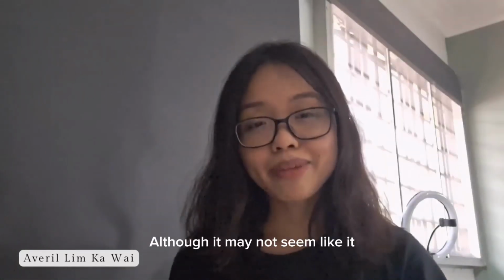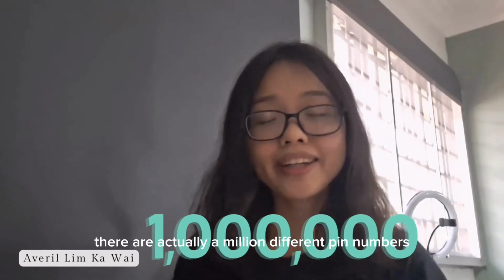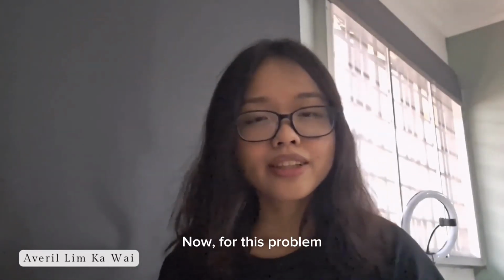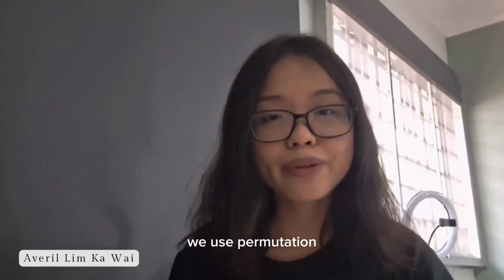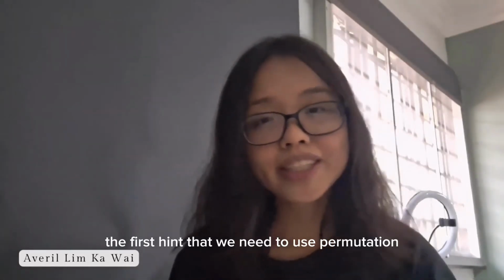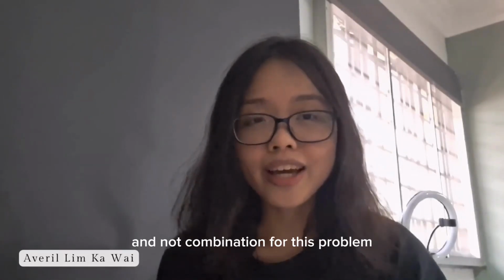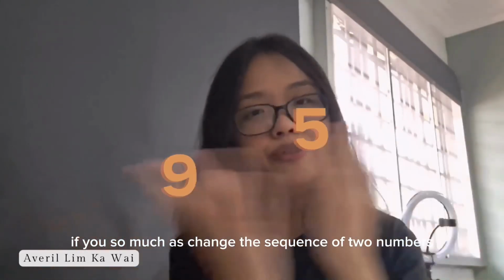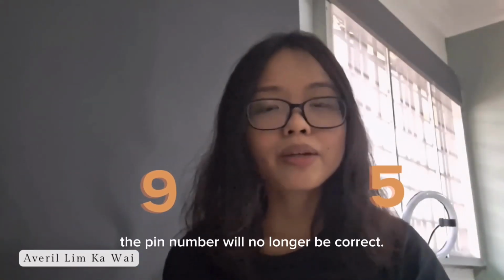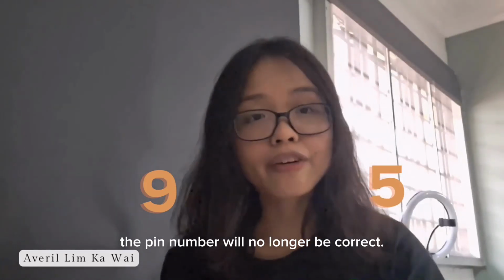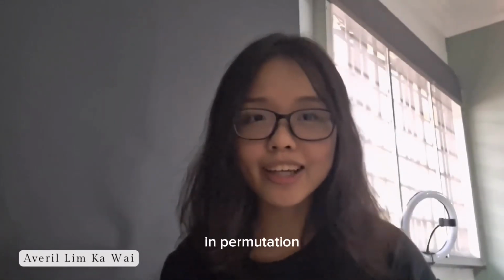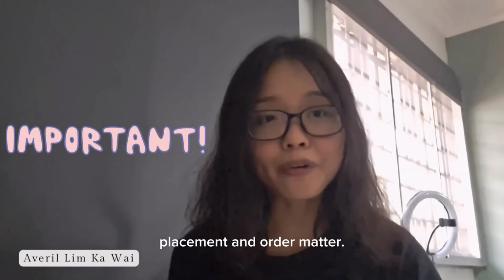Although it may not seem like it, there are actually a million different PIN numbers for Bob to choose from here. Now, for this problem, we use permutation. The first hint that we need to use permutation and not combination for this problem is that in a PIN number, if you so much as change the sequence of 2 numbers or swap them, the PIN number will no longer be correct. Therefore, we need to use permutation because again, in permutation, placement and order matter.